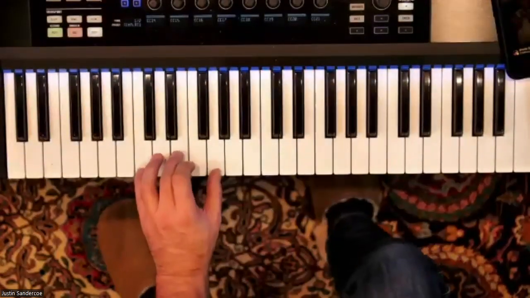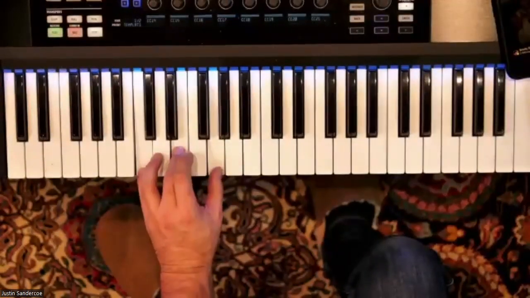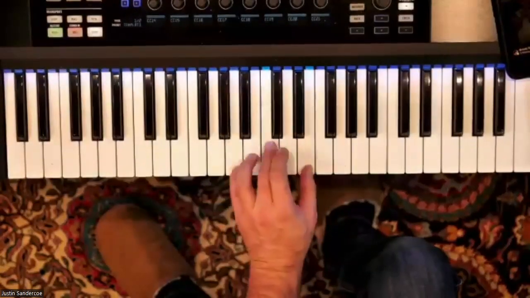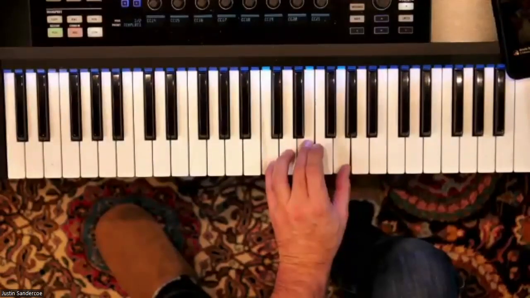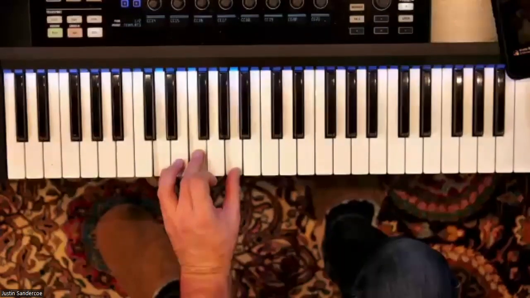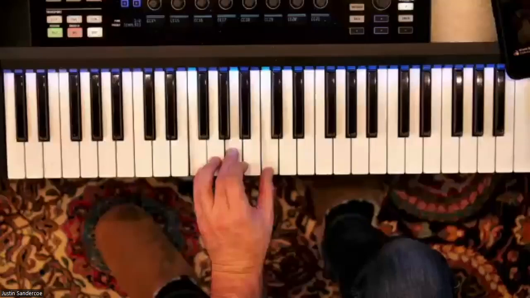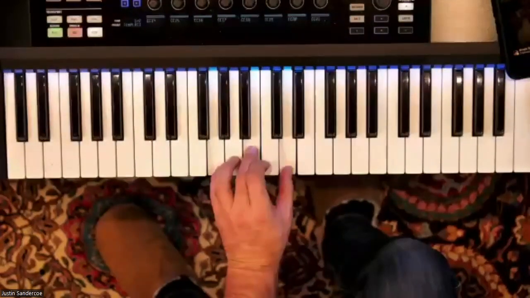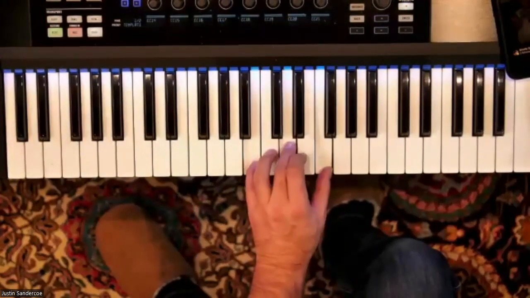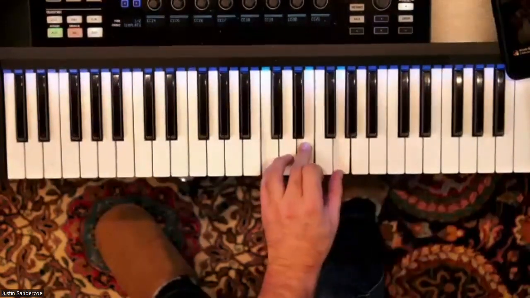I'll say that again, seeing as I just had a brain fart. Major, minor, minor, major, major, minor, diminished, major. So chord 1 is major, 2 is minor, 3 is minor, 4 is major, 5 is major, 6 is minor, 7 is this diminished that we never use, and then we're back to chord 1 again.